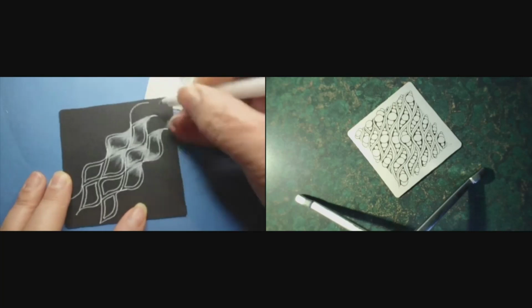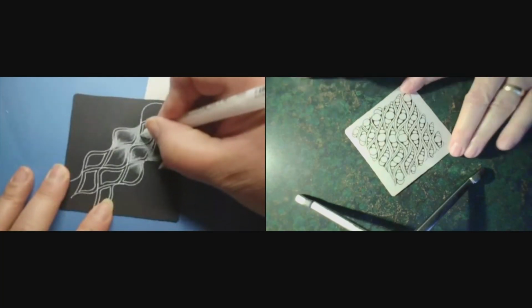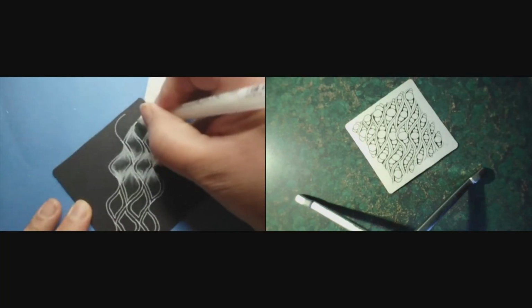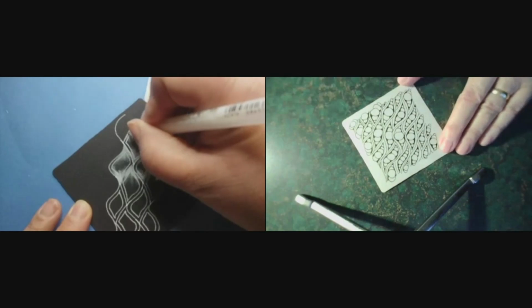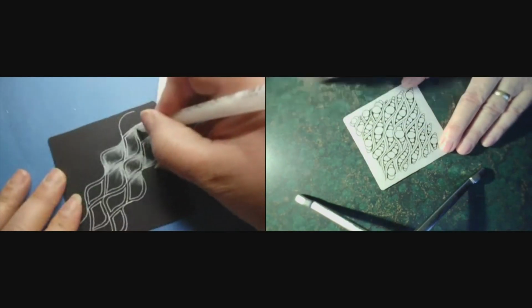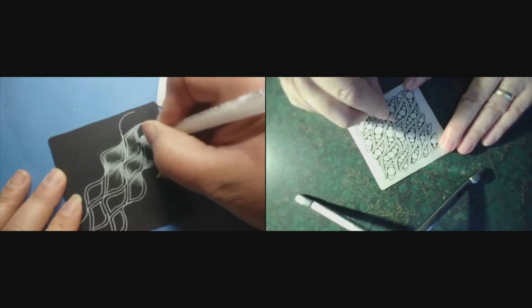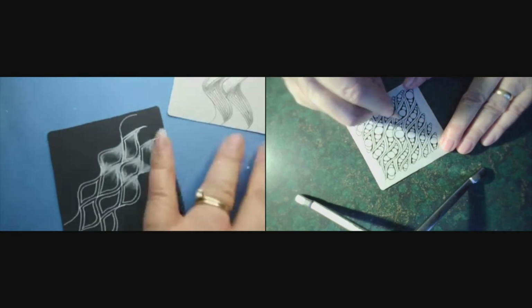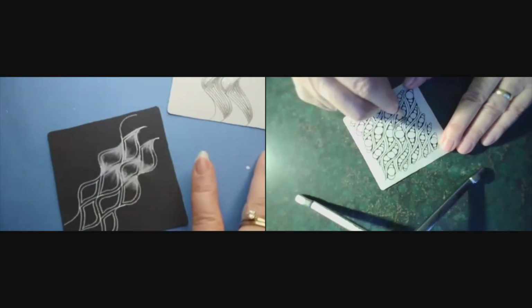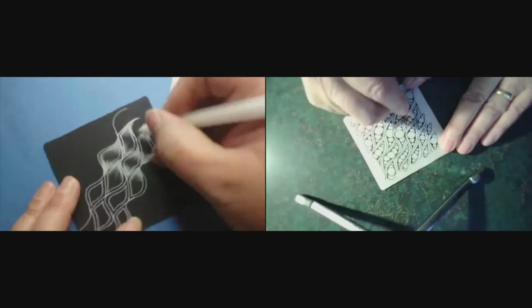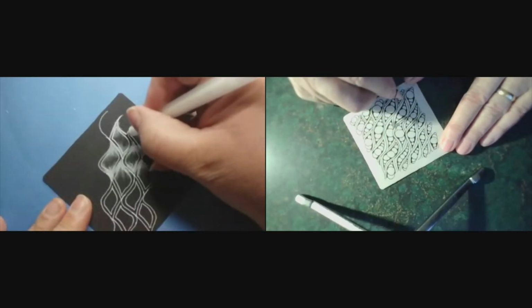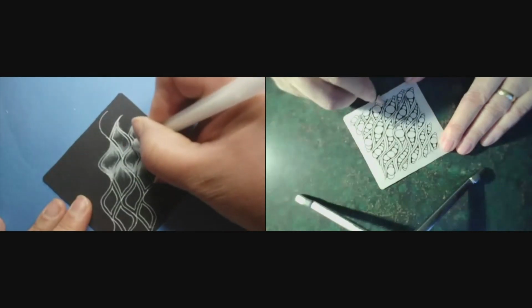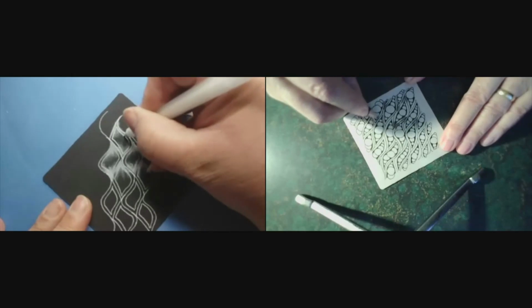Okay, now I have to think. What do I want to do? Wait, I don't have any color with me though. I think I'm gonna, see, a lot of times we're using color and things, and I always like to remind us, because I remind myself too, that you don't have to use color if you don't want to. It's okay to just leave it black and white, shades of gray.